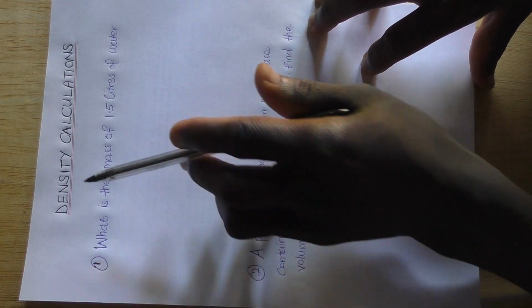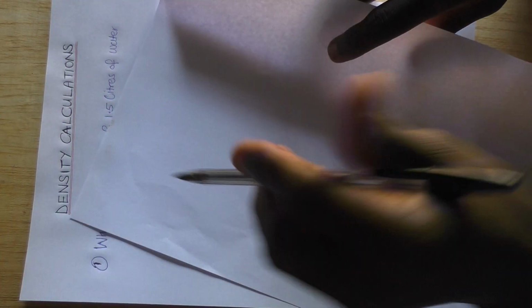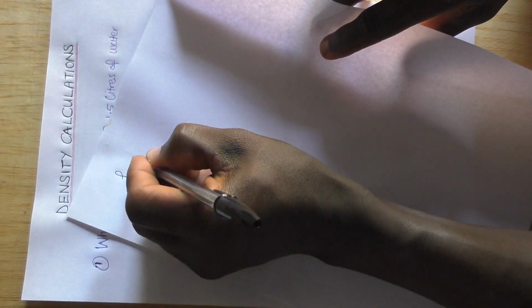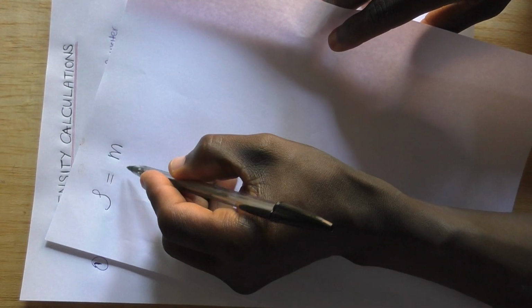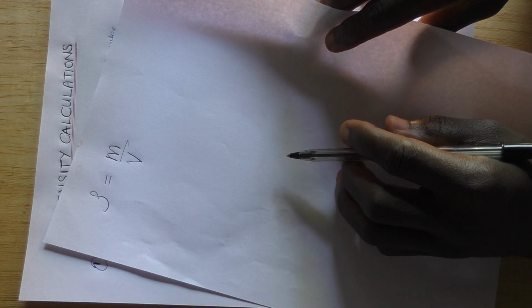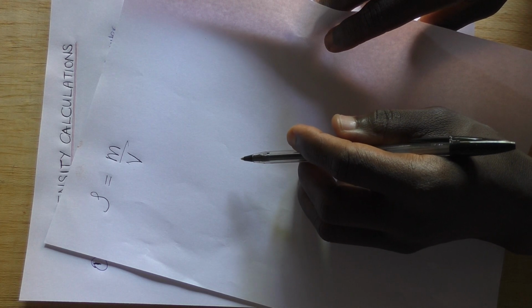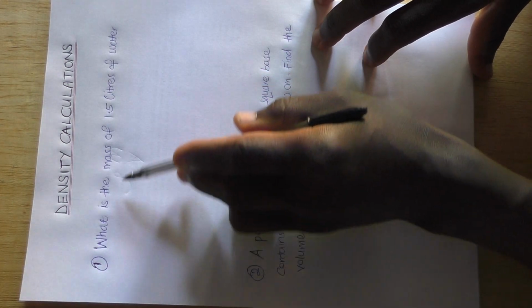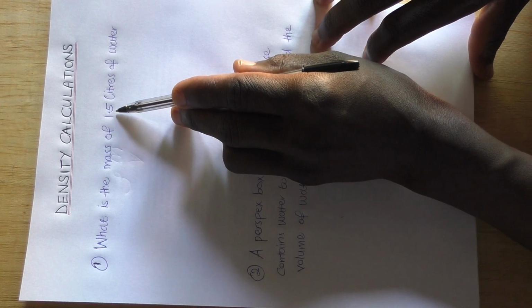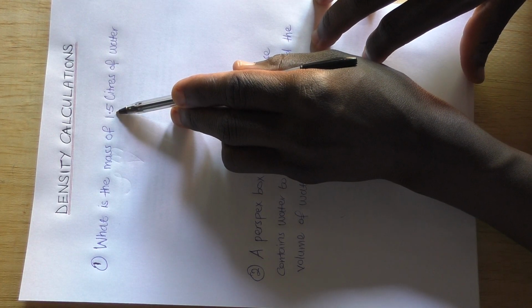Density calculations. We looked at the density of a substance being given as the mass of the substance over its volume. From this formula, we can solve as many problems as we can. So this is our first problem, which says, what is the mass of 1.5 liters of water?